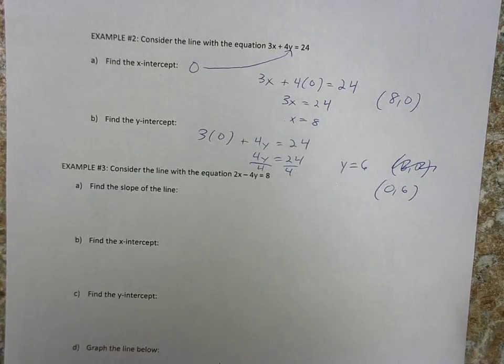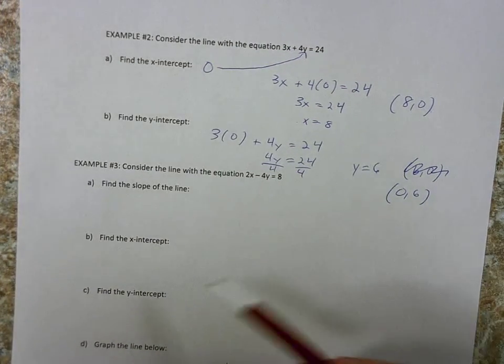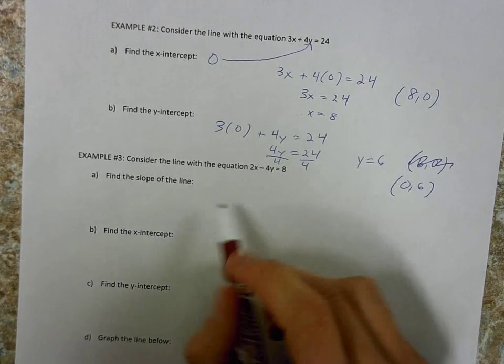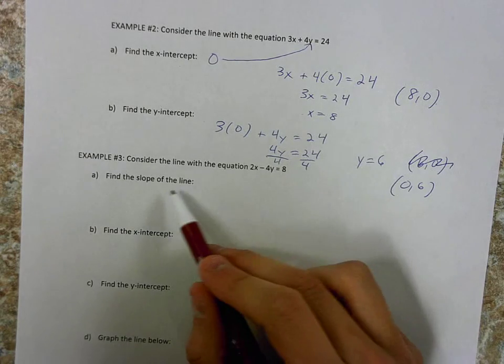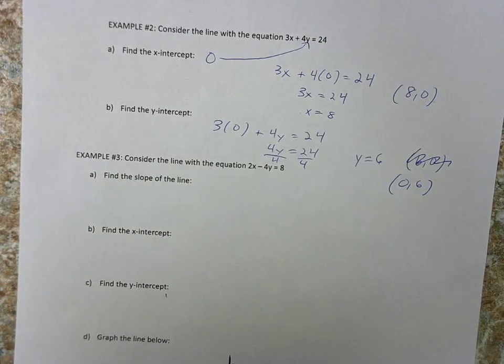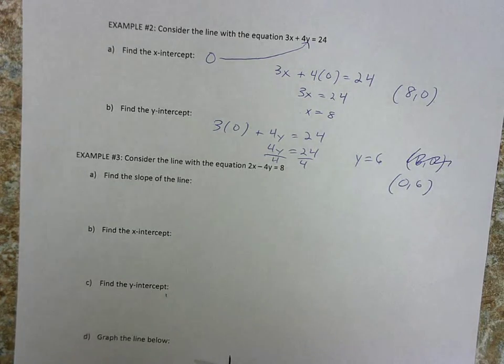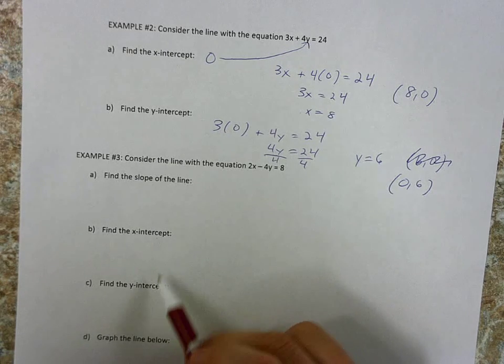All right? Okay, last one. This kind of ties everything together from the last few days, so this is a little more difficult. Consider the line with the equation 2x minus 4y equals 8. They want us to find the slope, they want us to find the x-intercept and the y-intercept, and they want us to graph it, which we'll do last. Okay? Let's find our intercepts first.